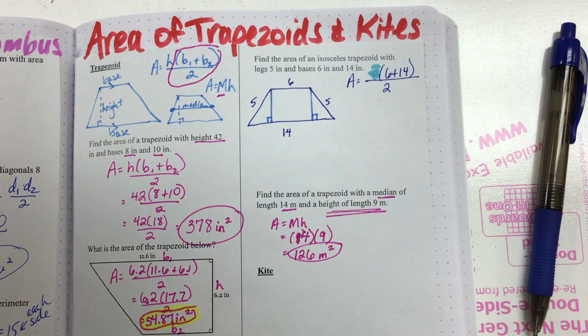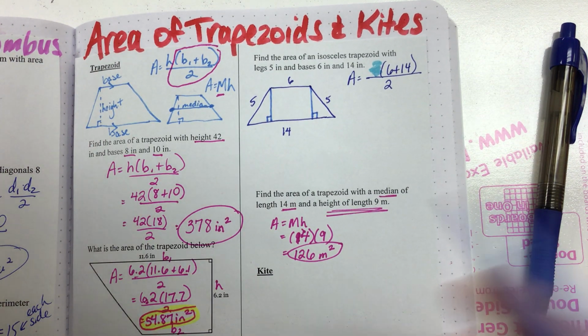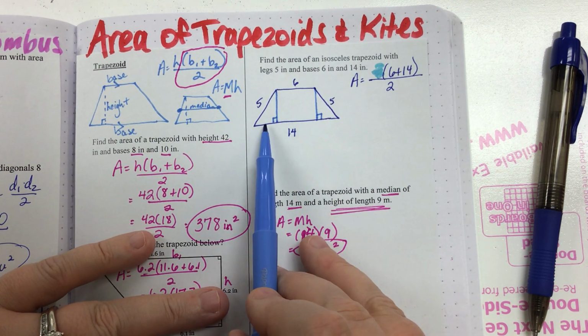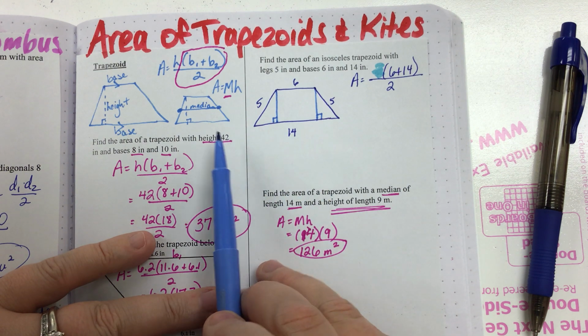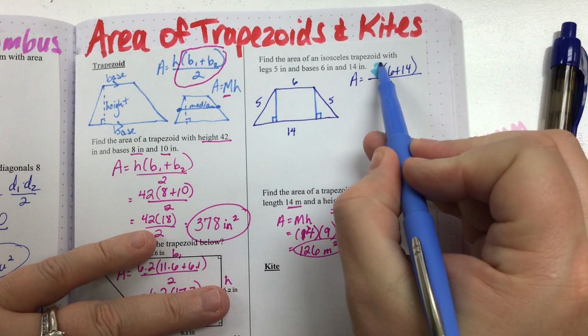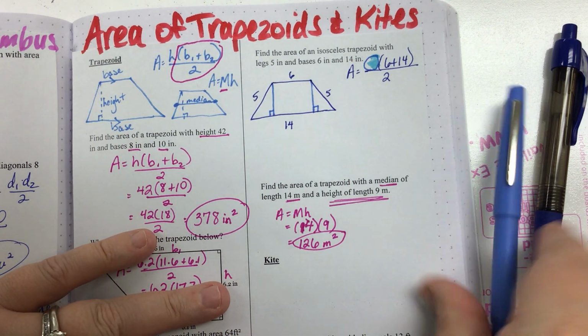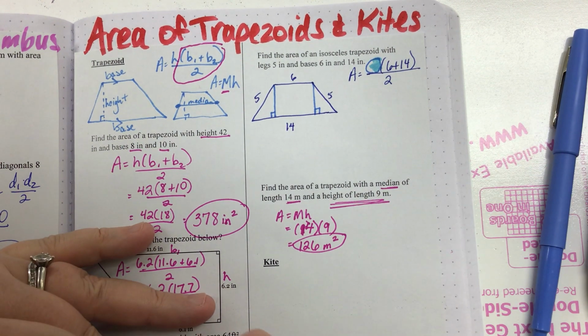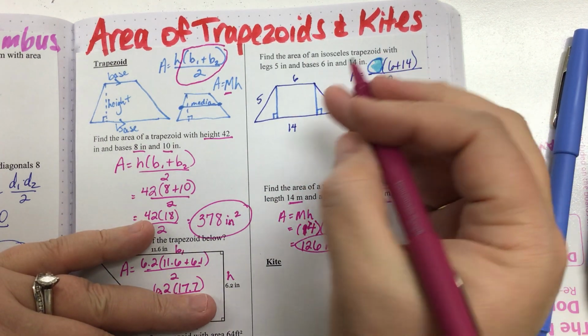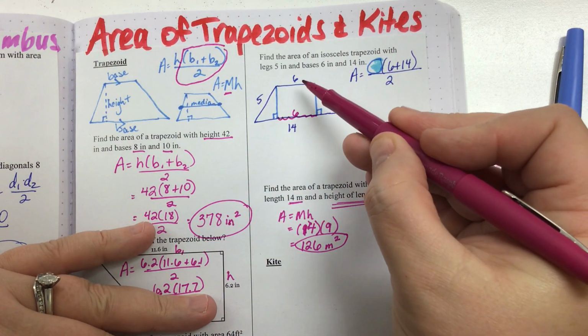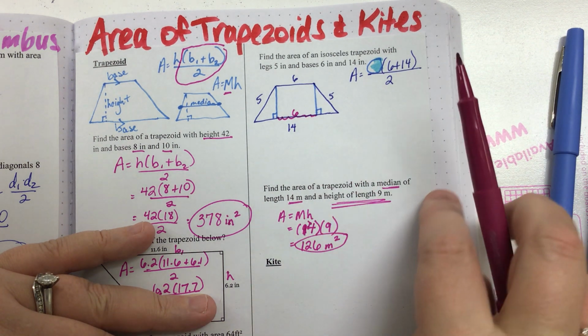So we have now split this isosceles trapezoid into three sections. We have a rectangle in the middle, and then we have two right triangles on the end. Now again, keep in mind, we are missing the height here in our formula. Considering the fact that we split it into a rectangle, this middle section has to have a length of 6 because the top was 6.